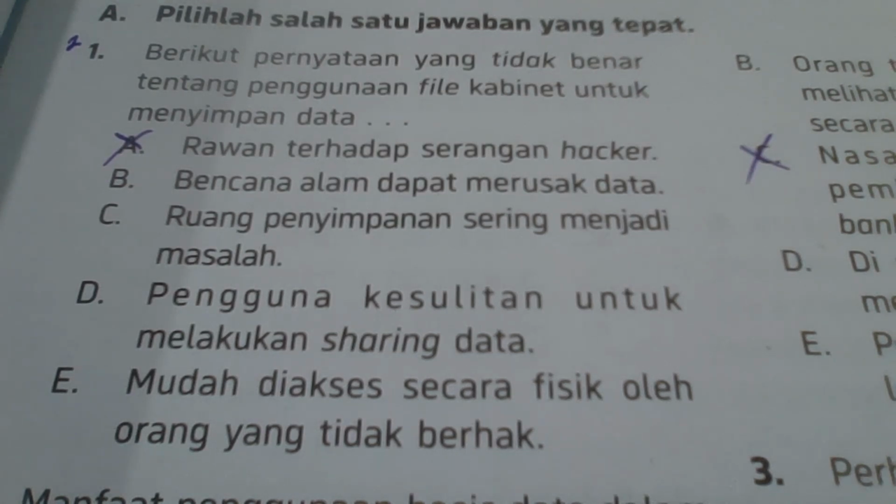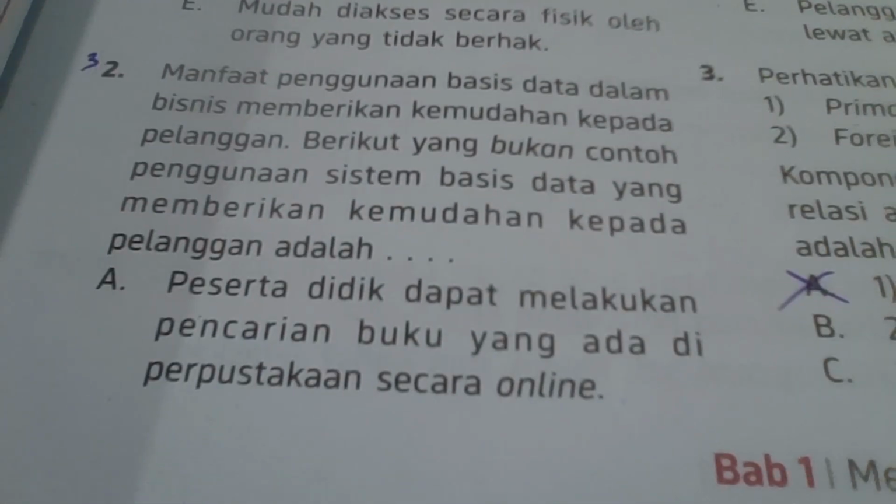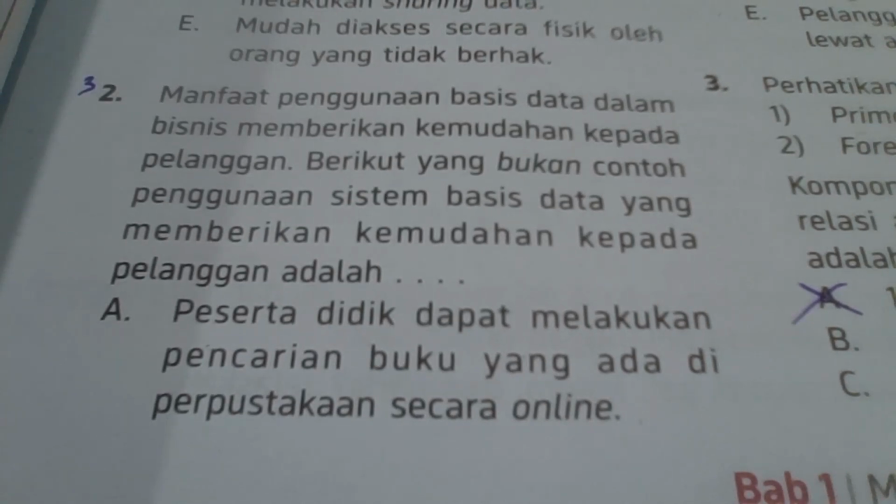Number 1. Which one of these facts isn't true for file cabinet data storage? A. Easily getting hacked and infiltrated by hackers. The use of the databases in the business makes it easier for customers.